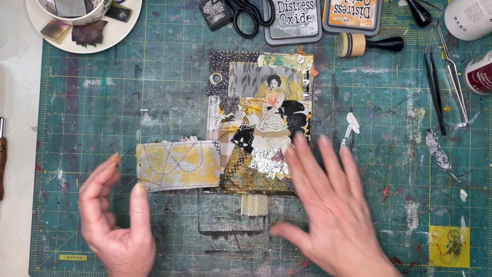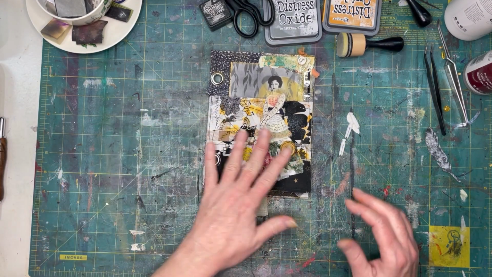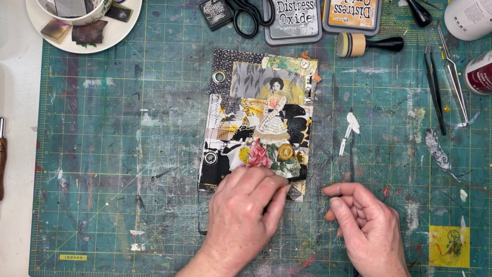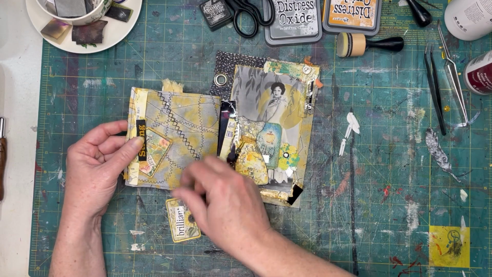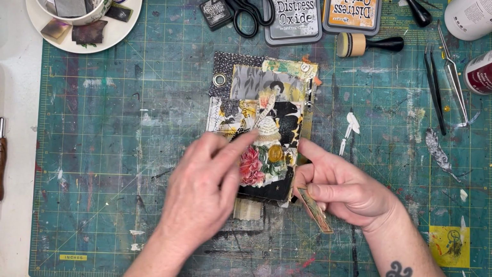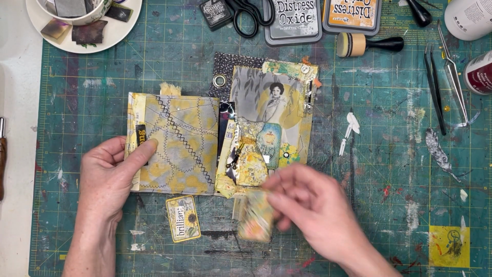I think our magnet, does our magnet still work? That's the only problem. There's too much paper in the way here for that to close. And that is right there.